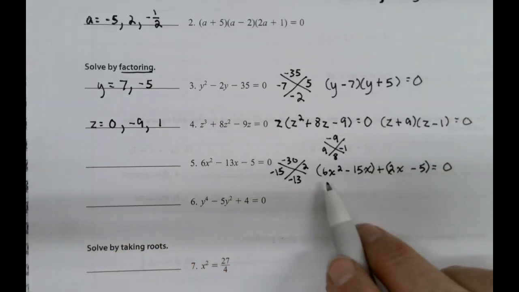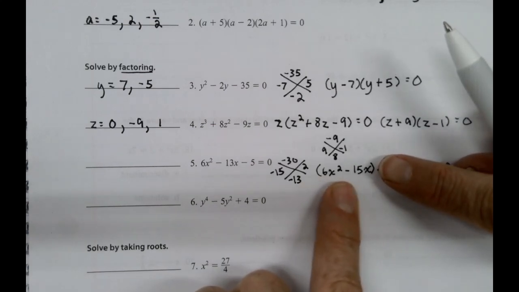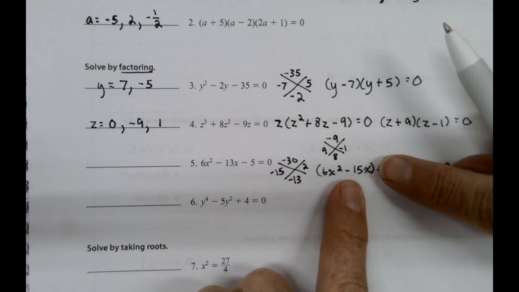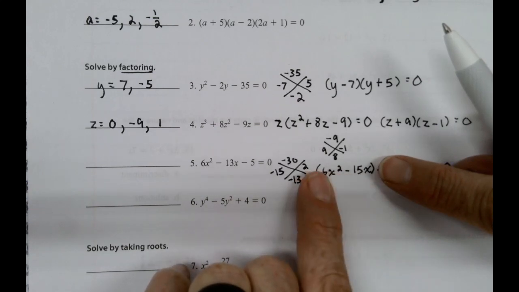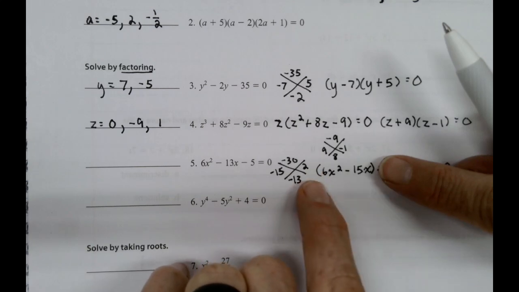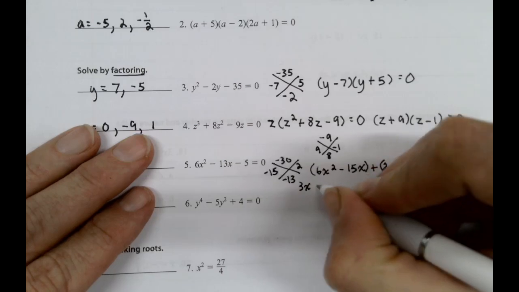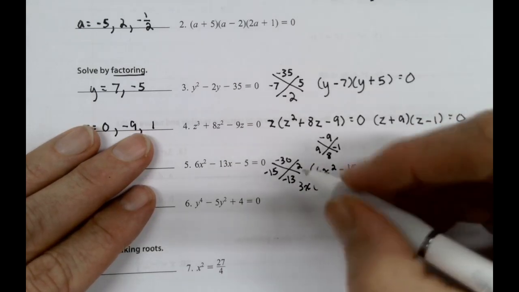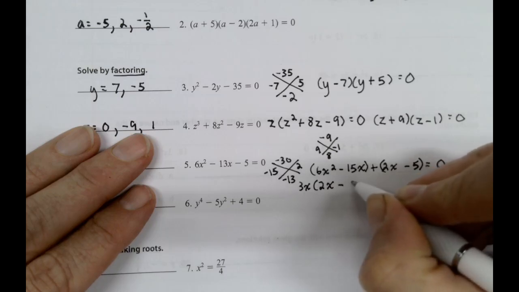And then I ask, what's the common factor for this first expression here? 6x squared minus 15x. And I think what I can pull out of that is, well, for 6 and 15, 3. And then x squared and x, I can pull out an x. So that's going to be a 3x. And when I factor that out, I'll be left with 2x minus 5, which is what I wanted.